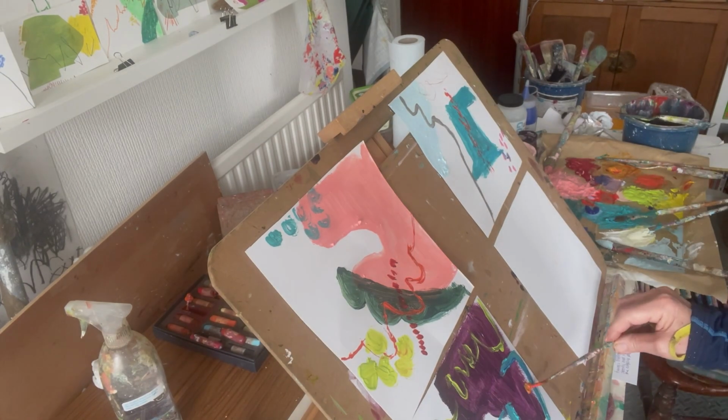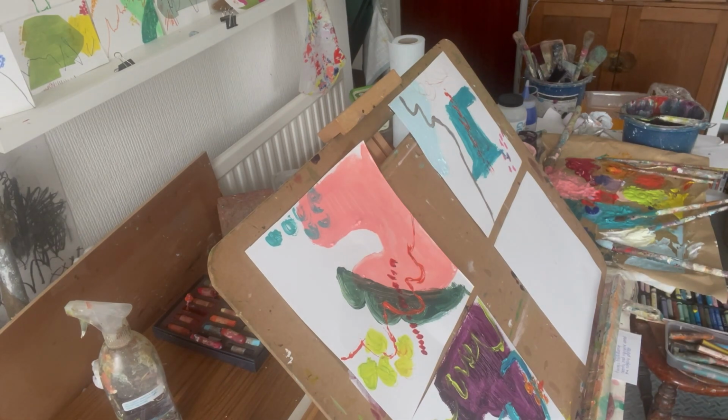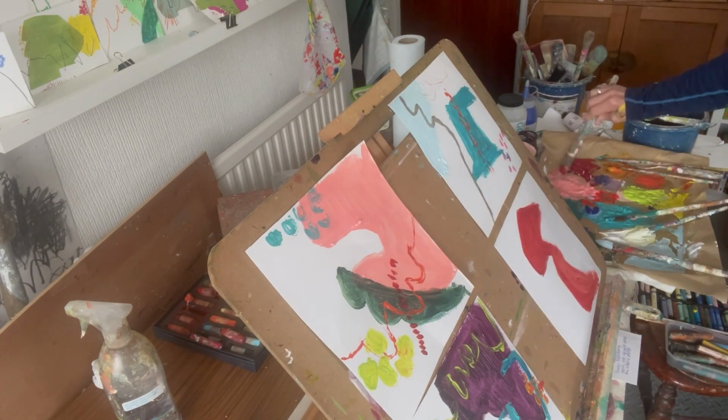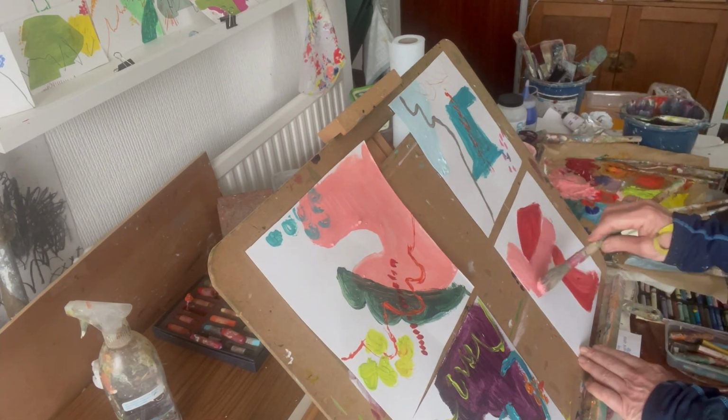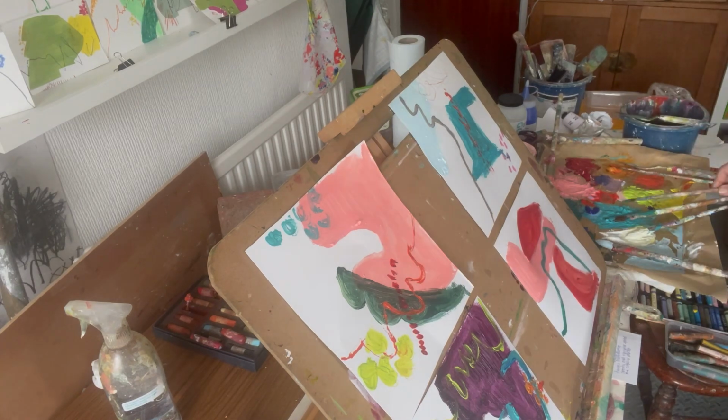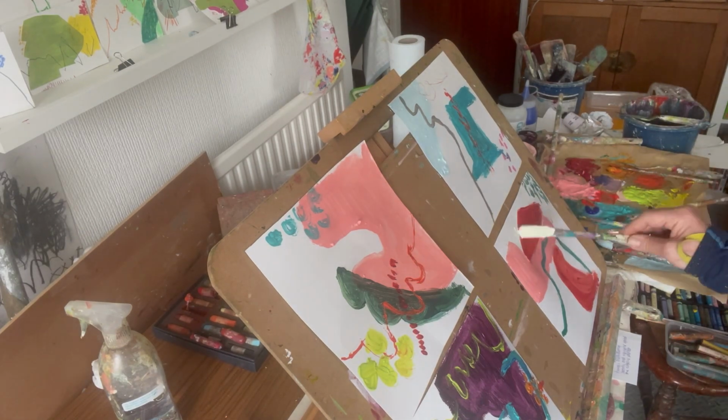And as you can see, they're very abstract, but the shapes are very important in the sense that they come from, as I say, these studies, and start enabling me to really start noticing aspects of the studies on the wall.